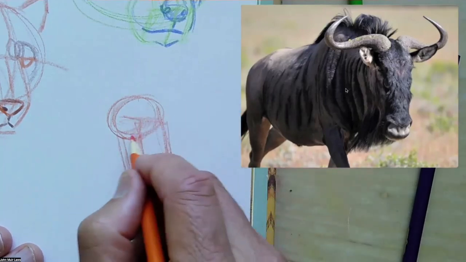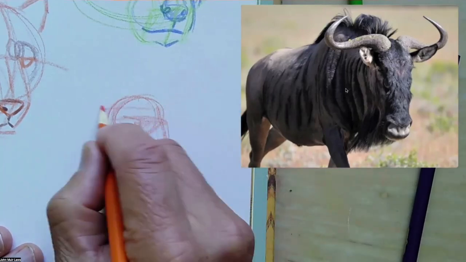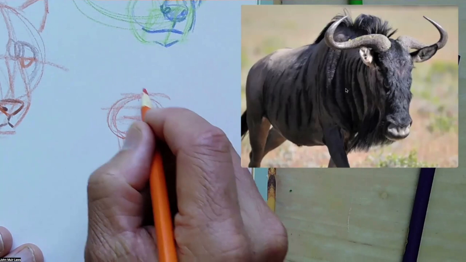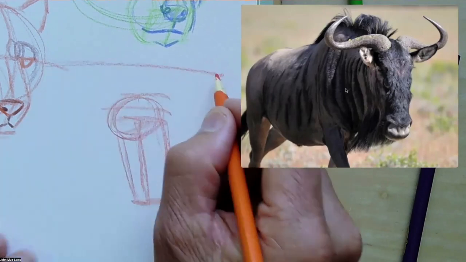I've got eyes, I've got ears, I've got bases of my horns, I've got the tips of my horns.